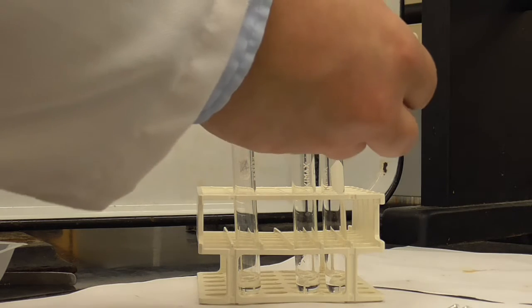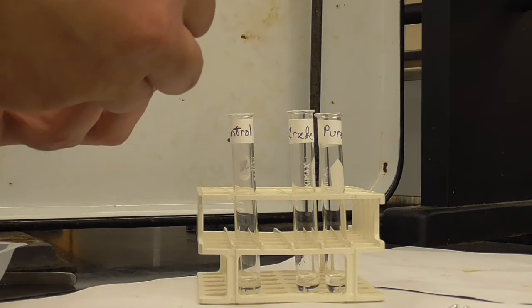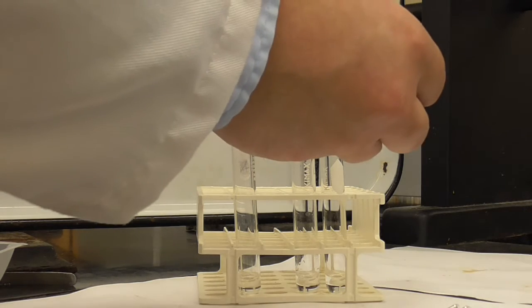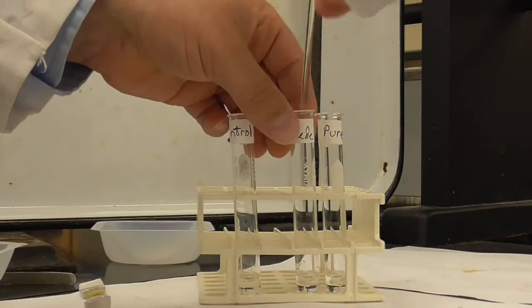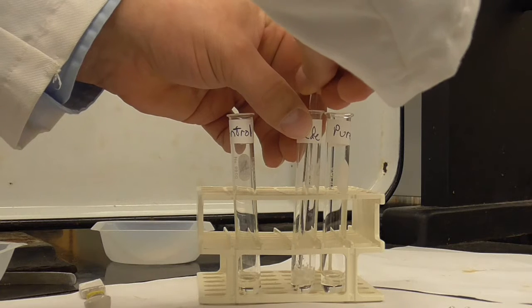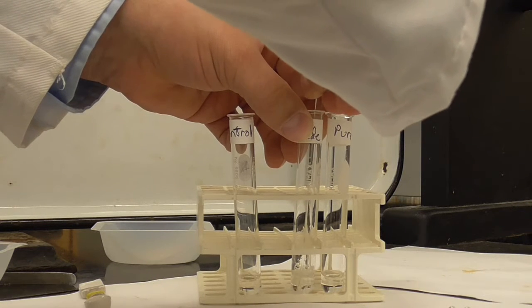All right, so we're going to just put a little bit in there, maybe a little more. Okay, and we're going to see how long it takes for that to dissolve.